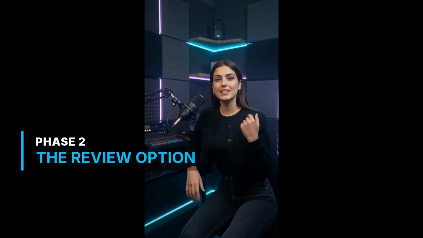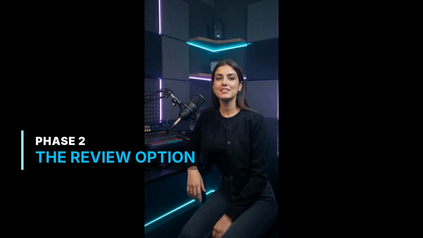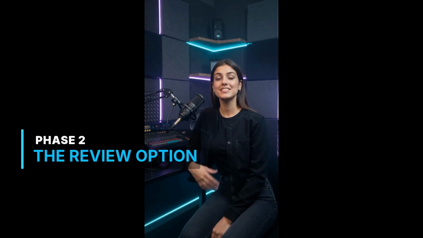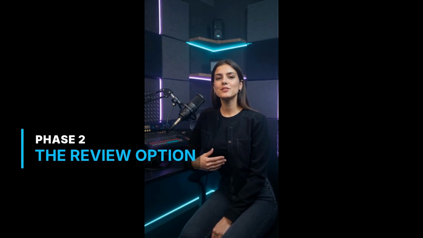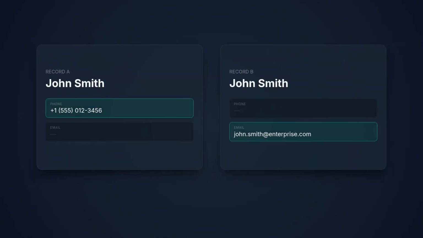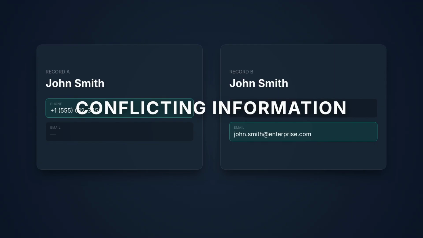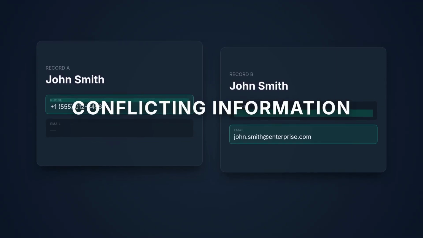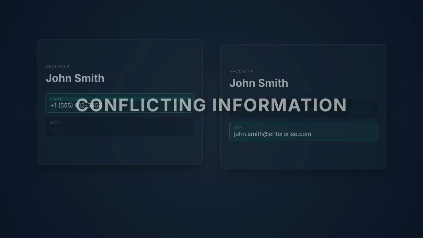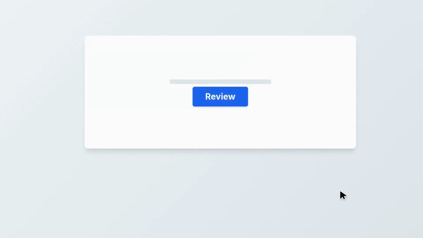But what if duplicates already exist? Sometimes information comes in from different sources that don't match perfectly. That's where the review option becomes powerful. Think about it. Maybe one contact has the correct phone number, but another has the correct email address. Simply merging them blindly might lose data. When you choose Review, the platform opens a detailed comparison. This is the manual, human-in-the-loop way to ensure perfect data.